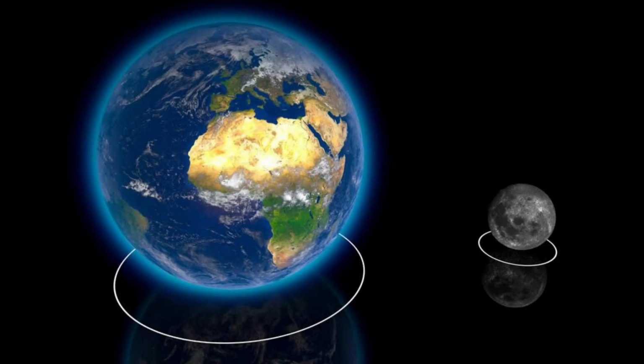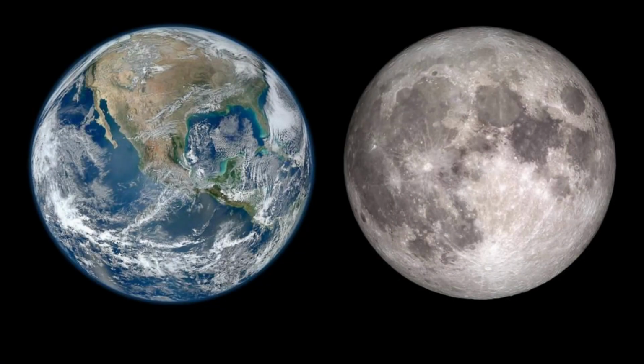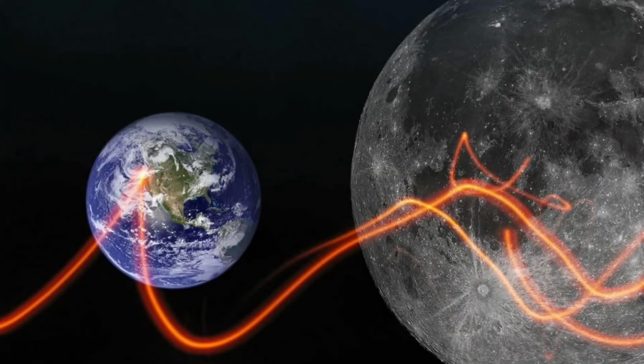Now, fast forward a few million years. The moon has grown in size, but is still pretty close to Earth. Believe it or not, it used to be even closer. Earth's gravitational pull stretched the moon and caused tidal forces, leading to a transfer of angular momentum.